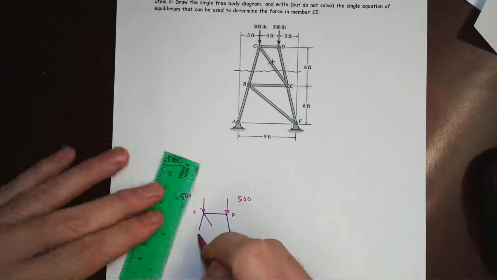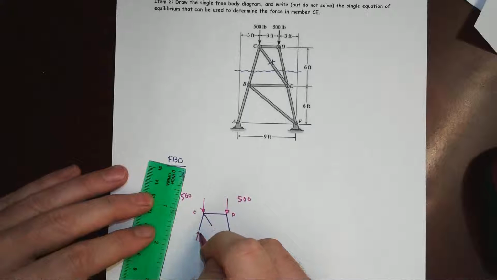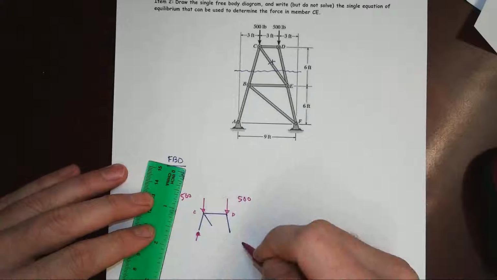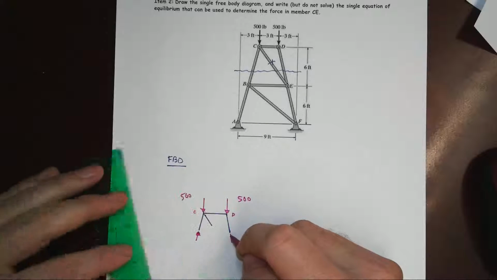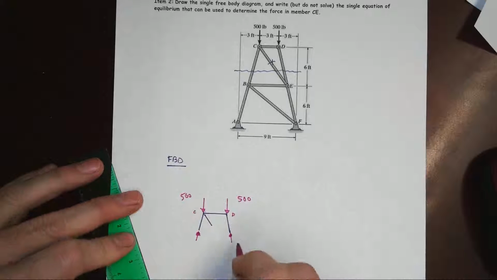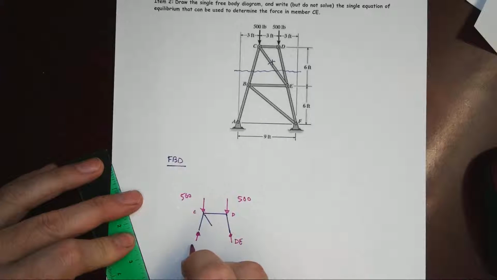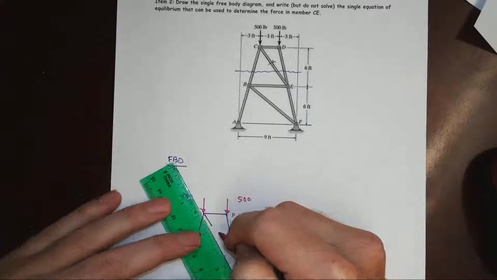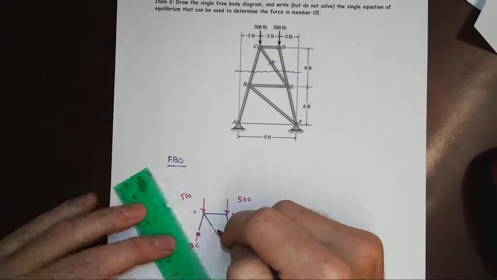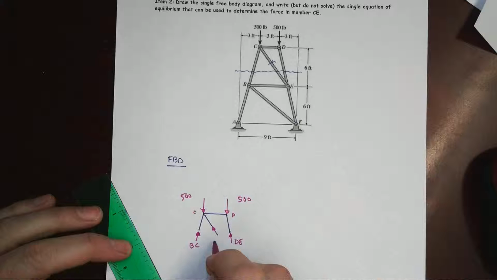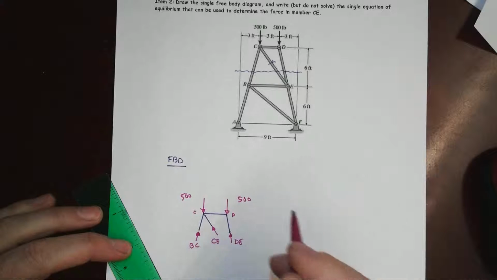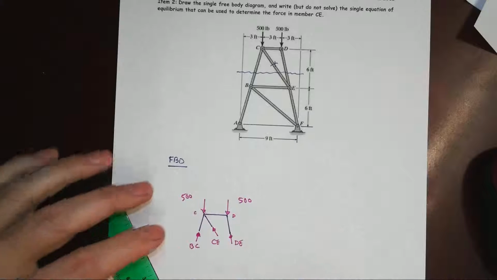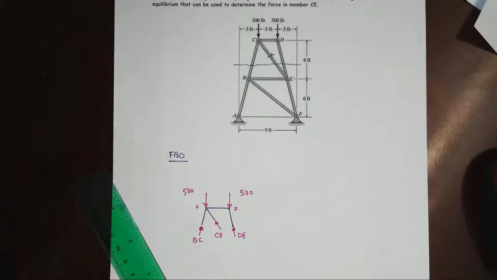We've got the force in the two outer legs, DE and EC, probably in compression. We're asked to find the number CE force. We'll guess that it's in compression. It might be sort of natural to assume that. We've got everything. There's our free body diagram that we need.